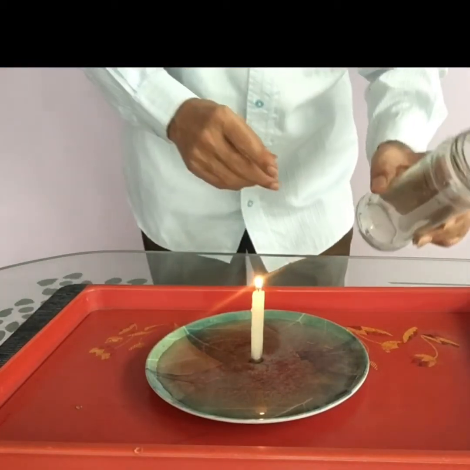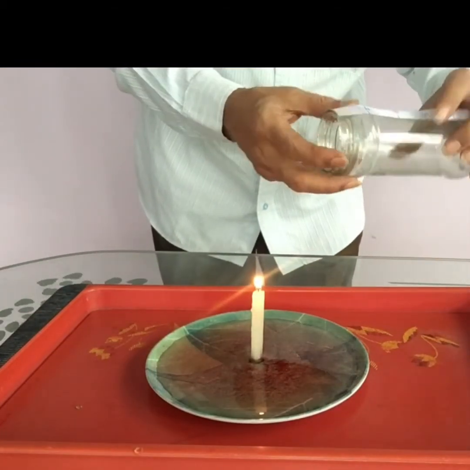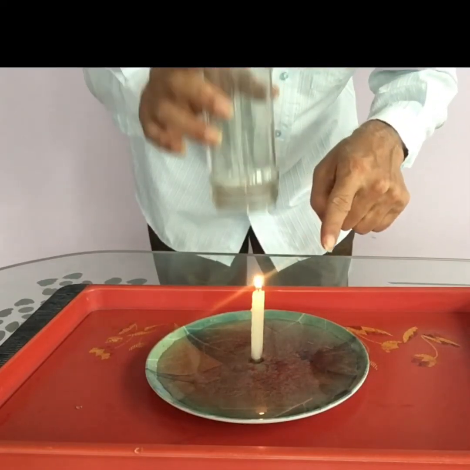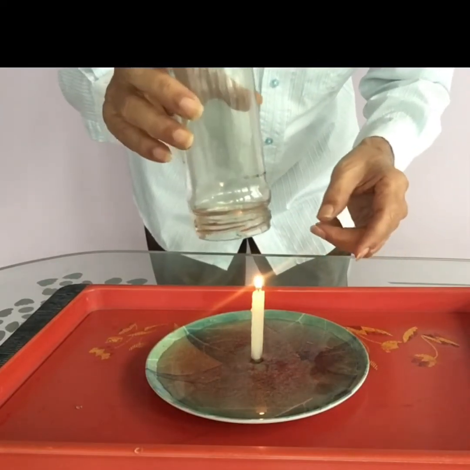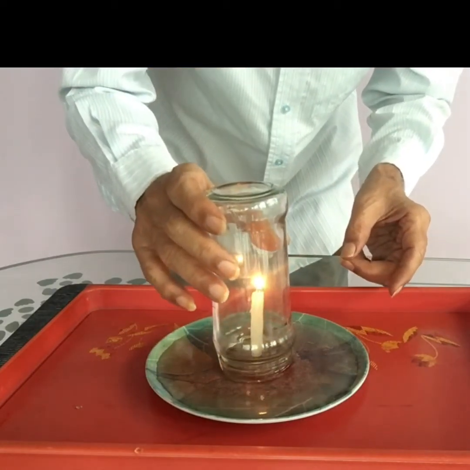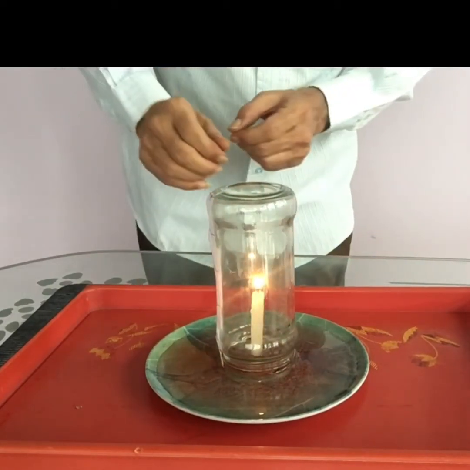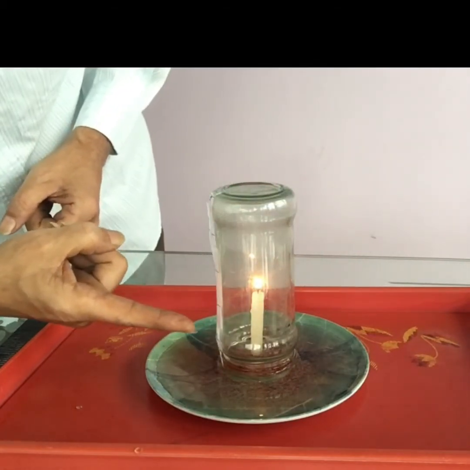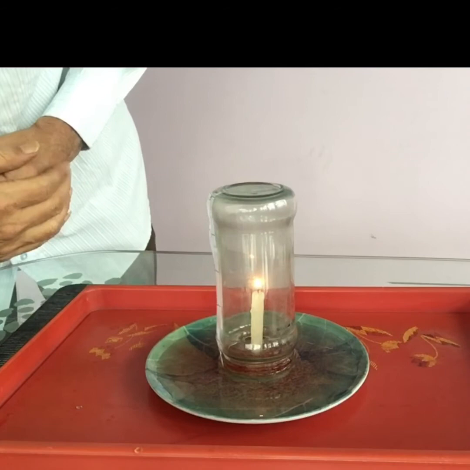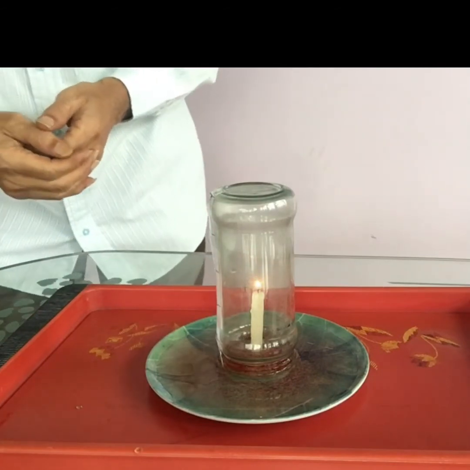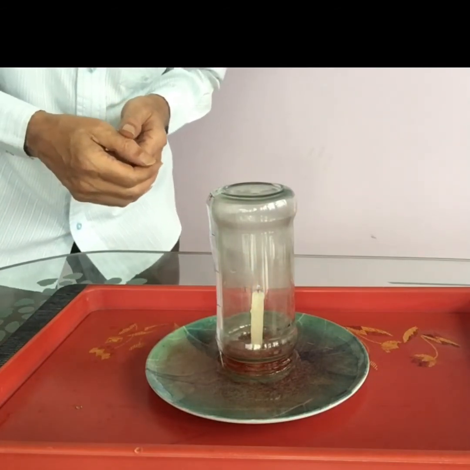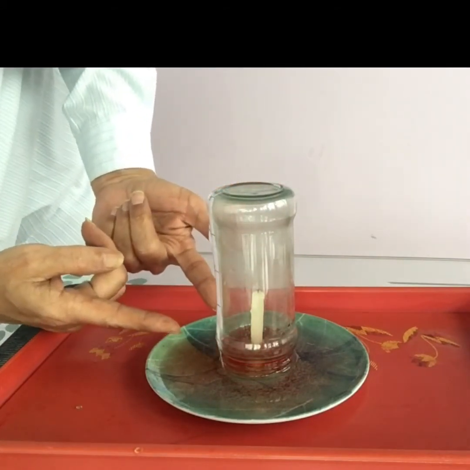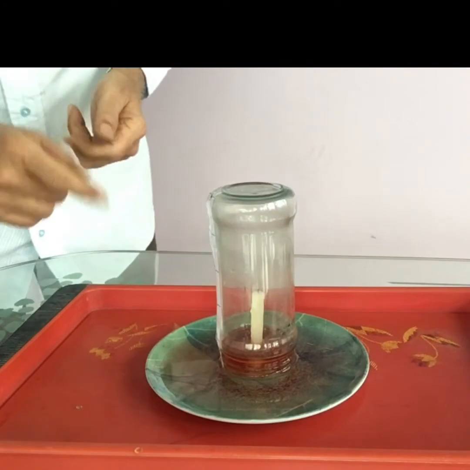Then take that jar which you made into 5 equal parts, invert it and keep it over the candle, and observe the candle utilizing the oxygen present in the gas jar. As oxygen is exhausted, the candle also goes off. Now observe the bottom.